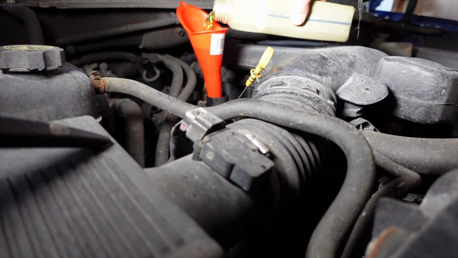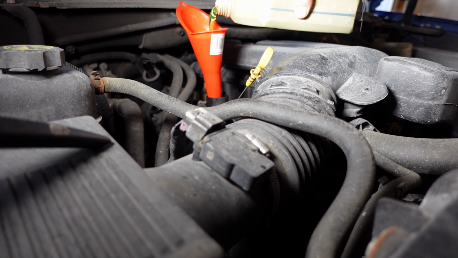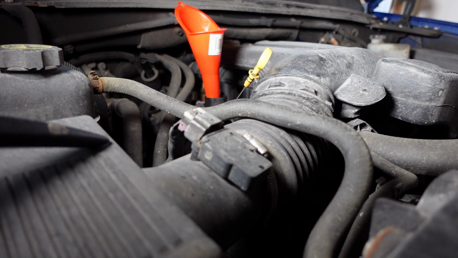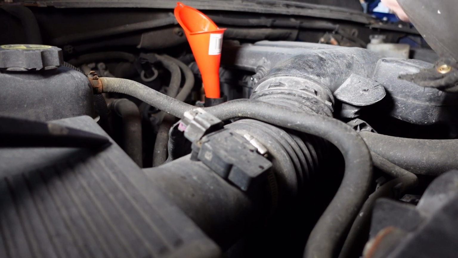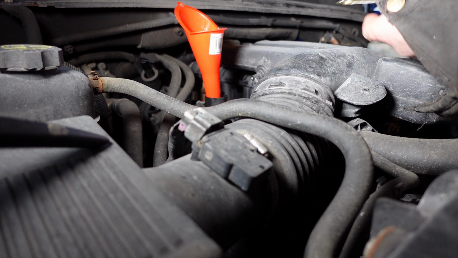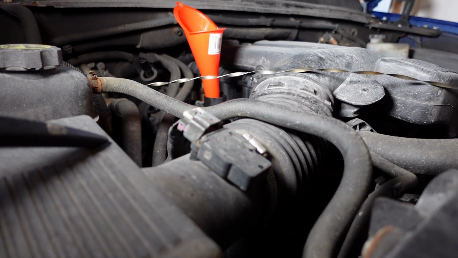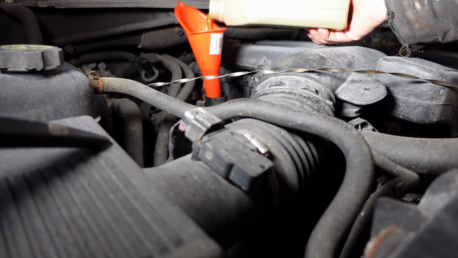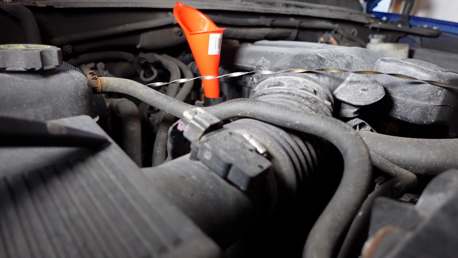Up you go. There we go. We'll finish topping that up. I can't see it, but I know it's there. Just didn't run down yet. I know how much this one takes, so I'm just going to put in the mathematical amount, and I'm going to go with that. That's it, calibrated. Look at that.